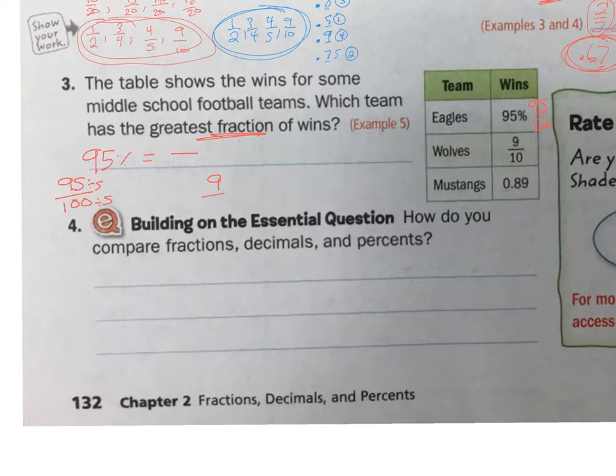All right, the Wolves, 9/10. Now, 9/10 is already a fraction, but I want it to have the same denominator. So 10 times 10 is 100. 9 times 10 is 90. So they're 90 over 100. So over every 100 games, they win 90. Now the Mustangs are 0.89. Let's change that into a fraction. This last place value is hundredths, so it's 89 hundredths. And this is cool because they all have a denominator of 100.